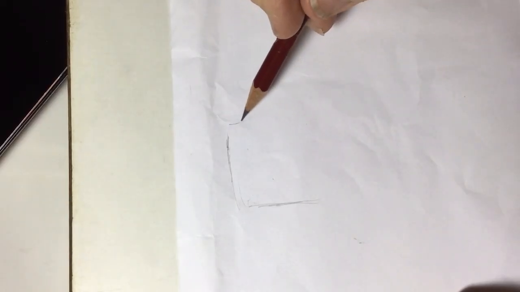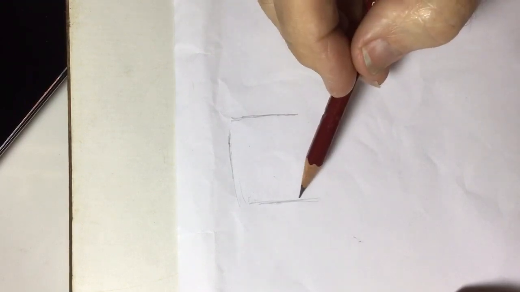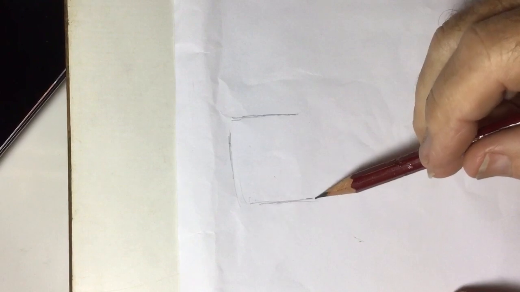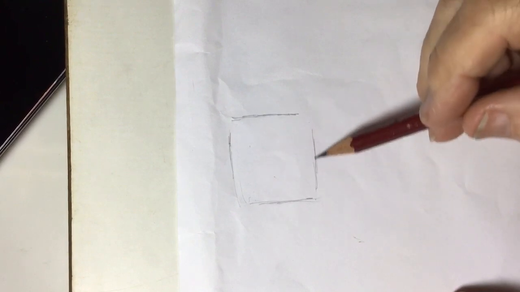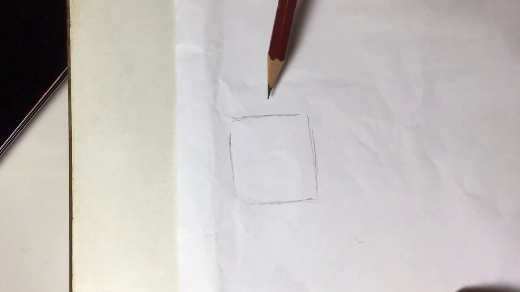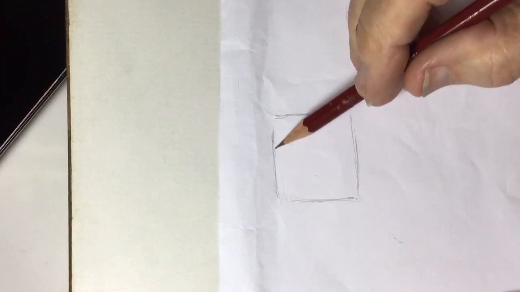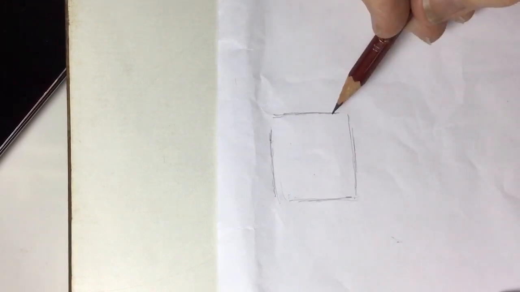Just drawing the starter scroll of a spiral. So by doing it this way, you see I've done it square, but on here it seems to be more of an oblong. So it's just going at an angle.